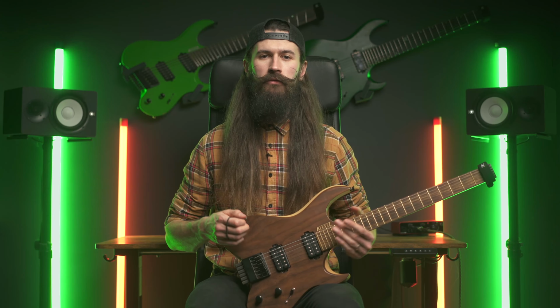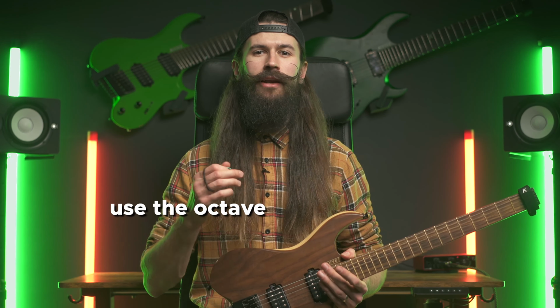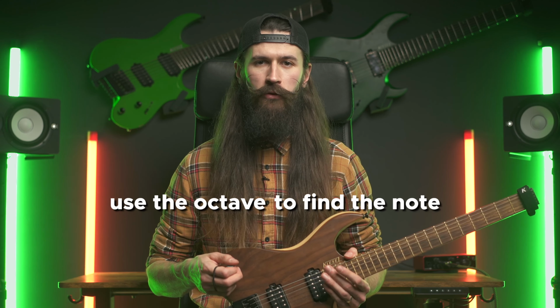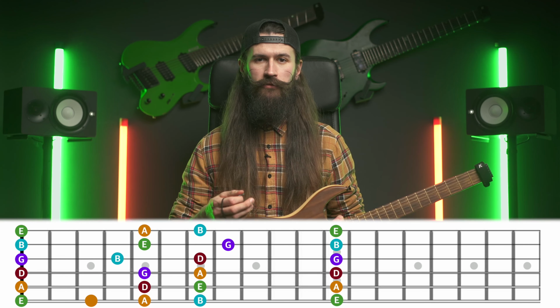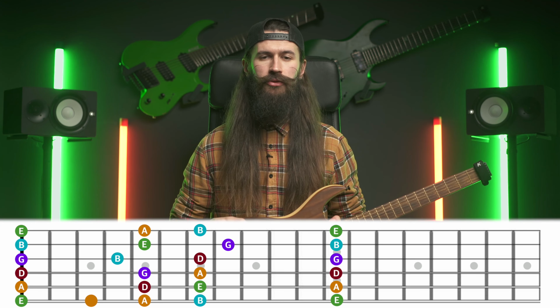And now the rest of the fretboard gets very easy, as you can always use the octaves to find the name of the notes you're playing. So if you're on the 3rd fret, just create an octave from it, and that instantly tells you the note.